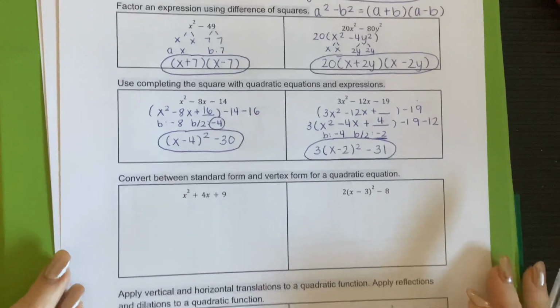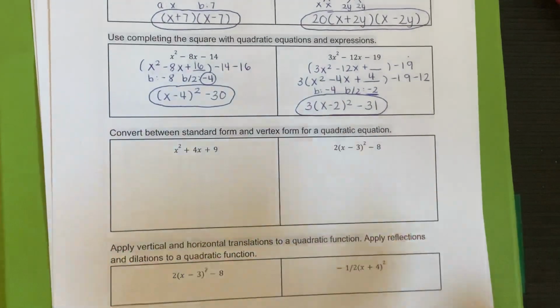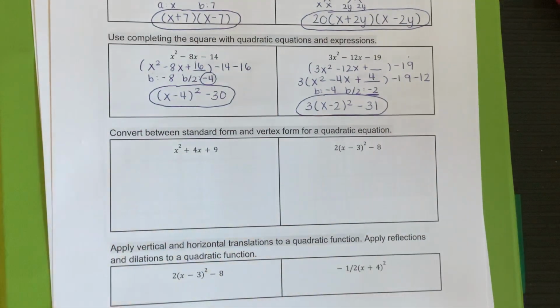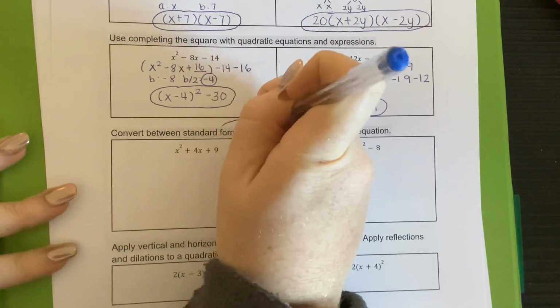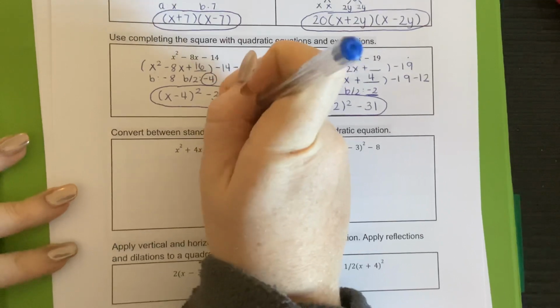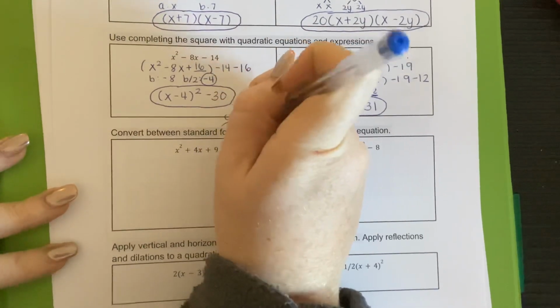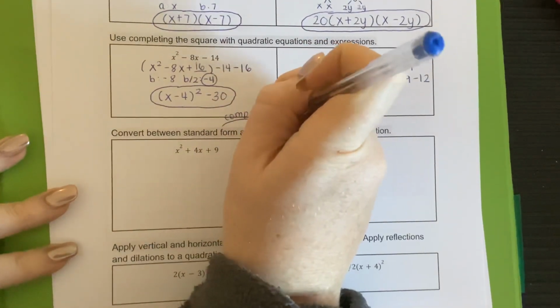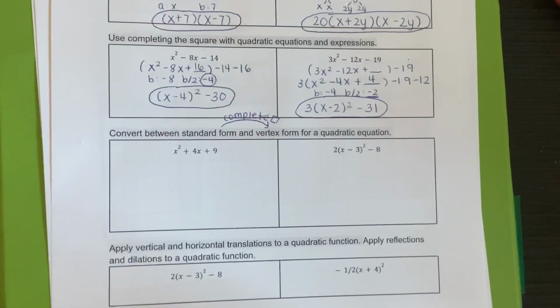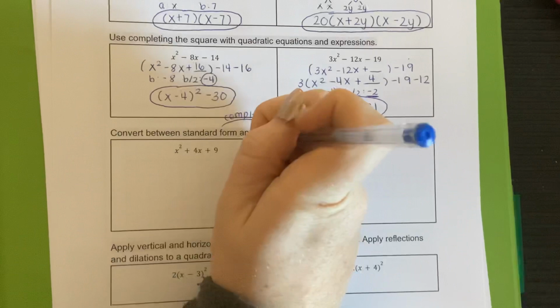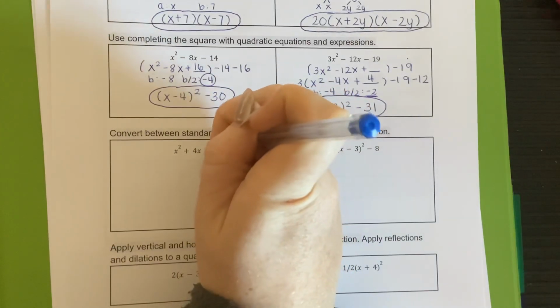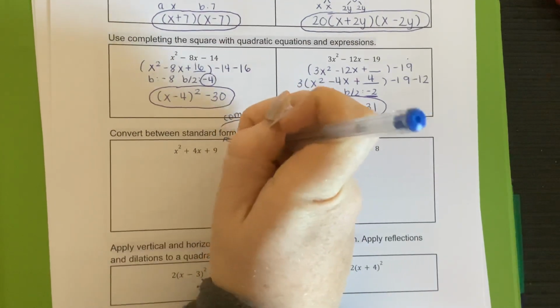All right, next thing, if you are going to convert between standard to vertex or vertex to standard: when you go from standard to vertex, you are going to complete the square. That's how you get from one to the other. If you go from vertex to standard, you're just going to multiply.